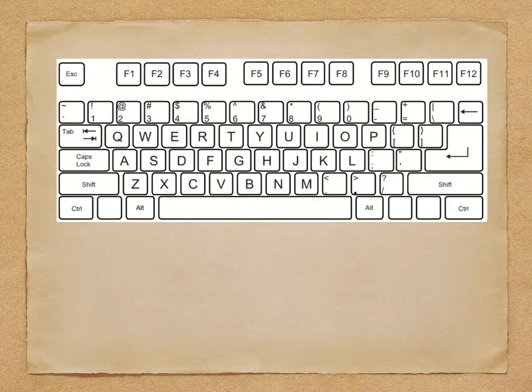Before starting tip 4, let's play a little game. This picture is a Chinese keyboard. Please use 10 seconds and think about the difference between the Chinese keyboard and the American keyboard. Okay, let's start. 1, 2, 3, 4, 5, 6, 7, 8, 9, 10. Okay, let's stop. Now, the answer is no difference.